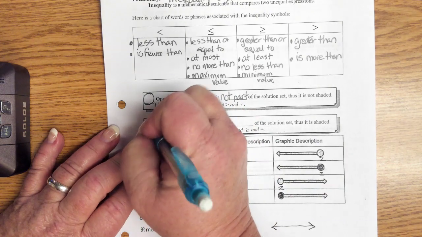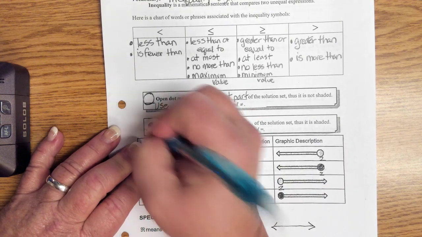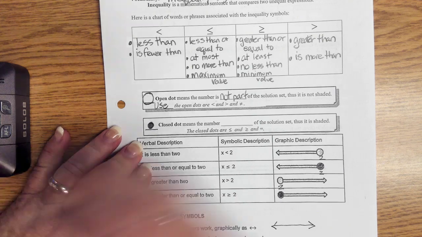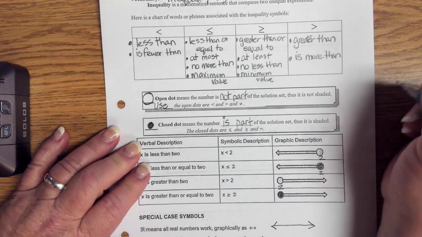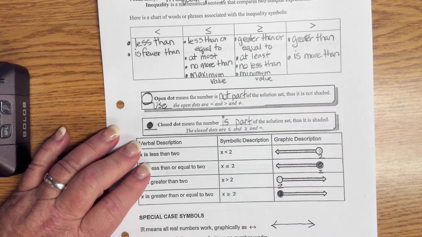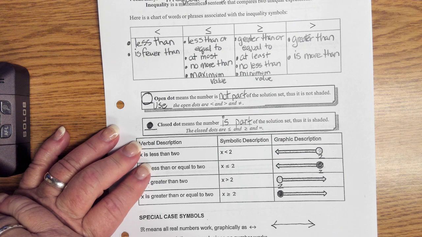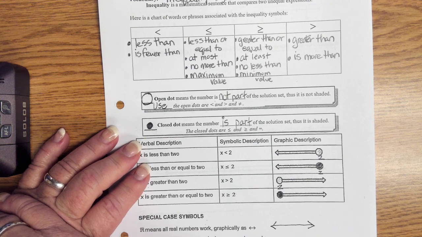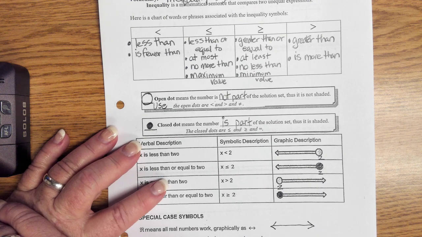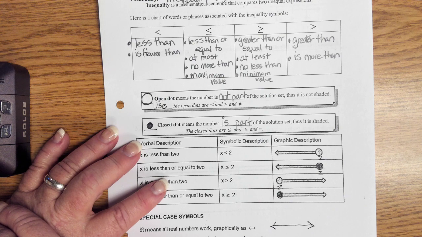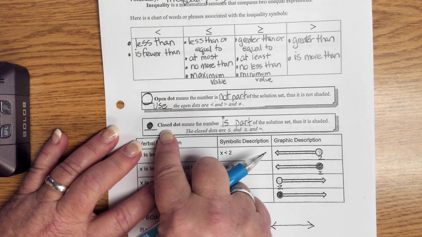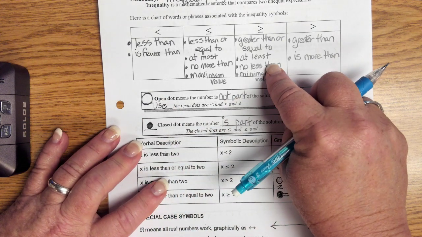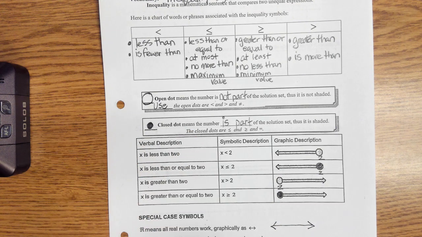You use a closed dot on that number line, which means the number is part of the solution set, thus it is shaded. The closed dots are less than or equal to, and greater than or equal to. On a graph, you will see a dotted line for that part, and we will go over that. You'll see a dotted line for this, and you'll see a straight line filled in for this, okay, on a graph.